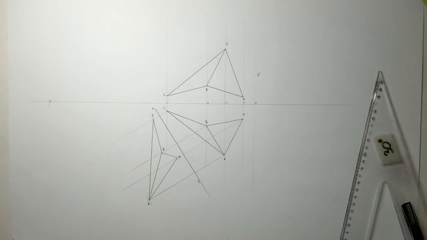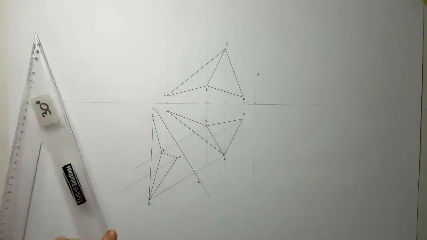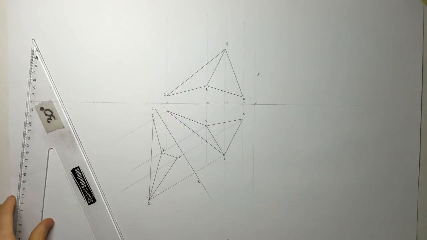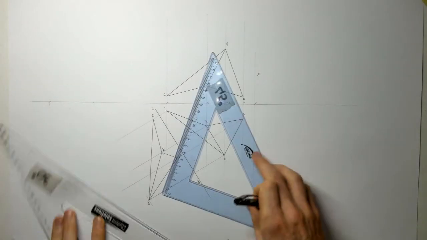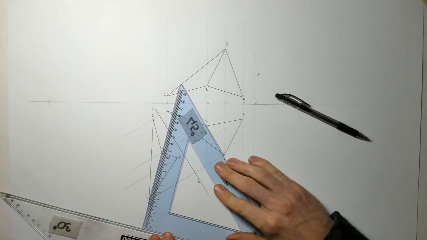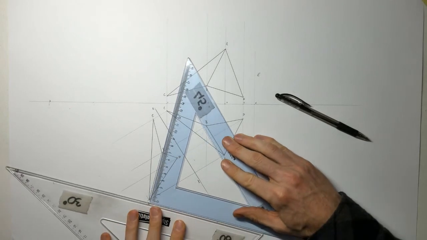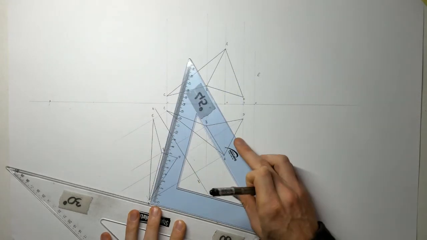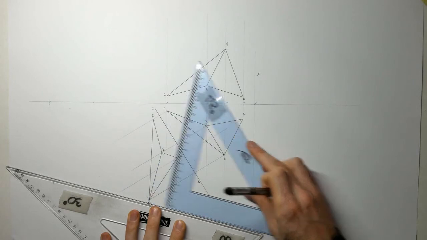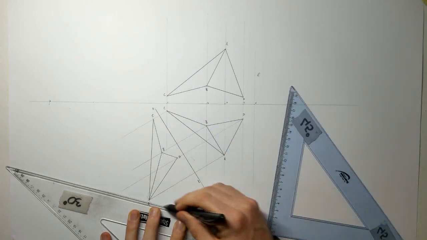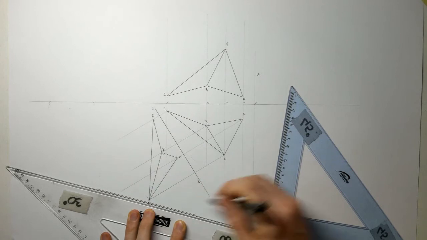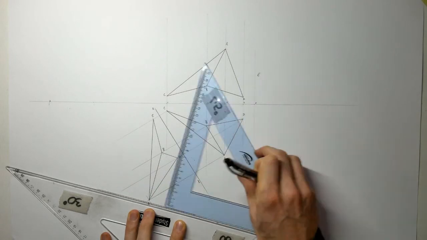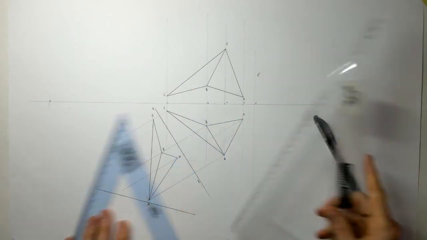Okay, so I now want to look out along that true length line. So set my line here. Here's my X2, Y2. I'll project everything around to that.